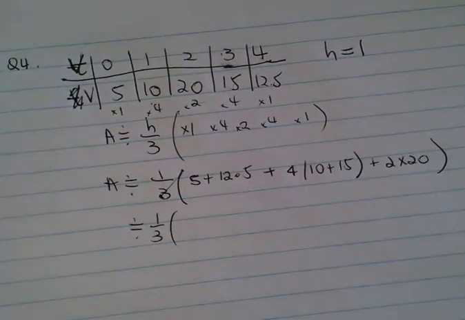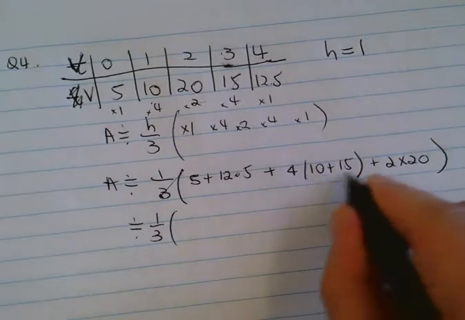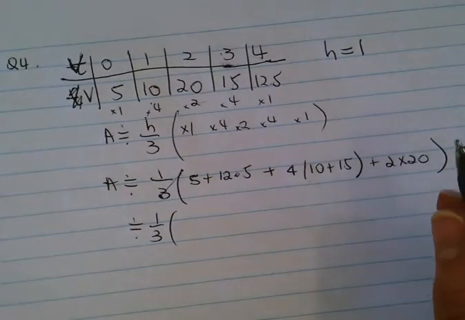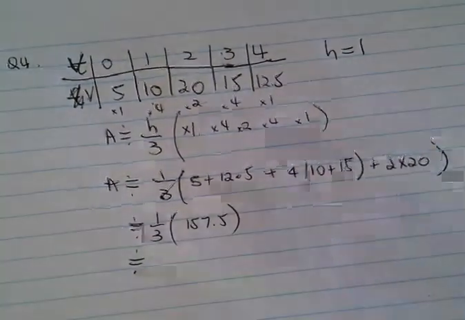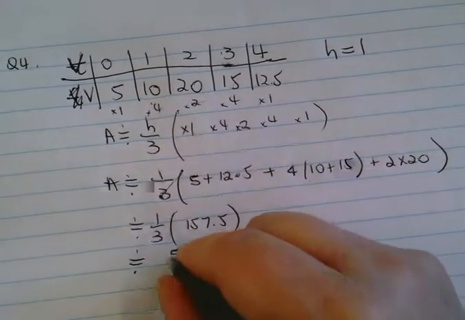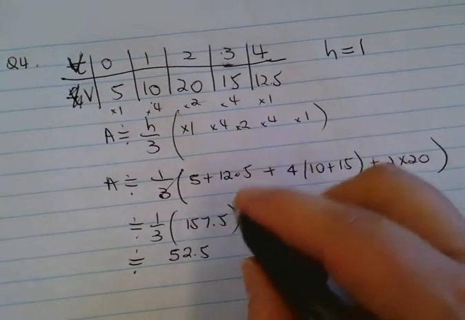It's best to try not to use the calculator. I mean, you can for this middle section. 4 times 25, that's 140 plus this. 157.5, I think. Okay, and what do we get? Divide that by 3, it'll be 50. That's right. And that's units.